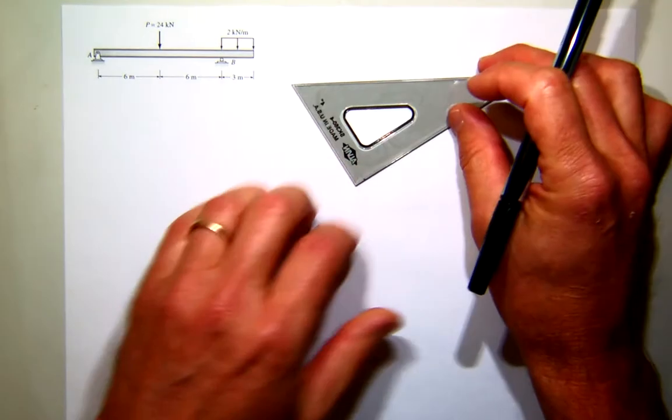Okay, we're running. So let's work this problem. What are we going to do first? What do we always do first? Free body diagram. Draw a free body diagram. So I'm going to do that. I'll come over here and draw my free body diagram.